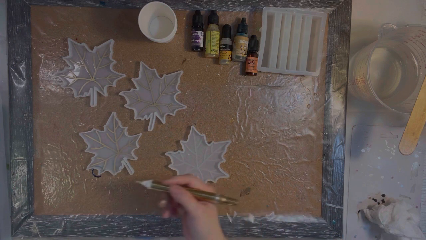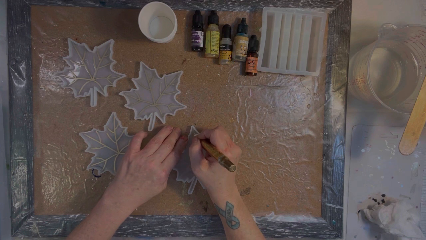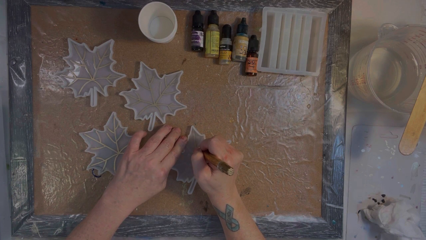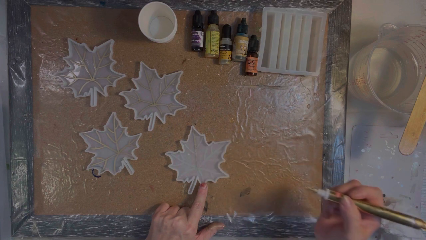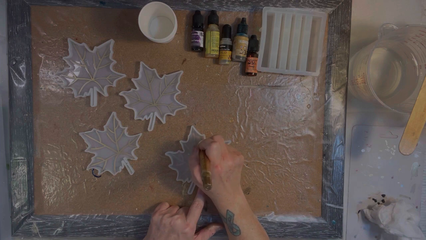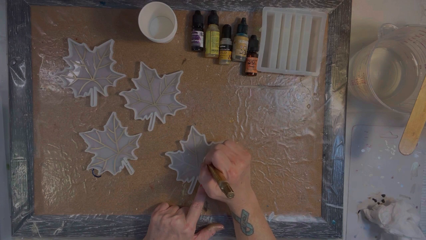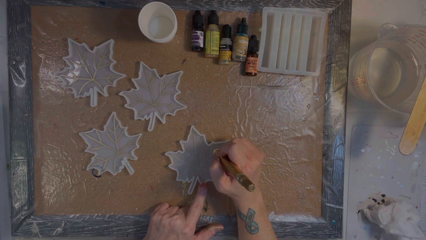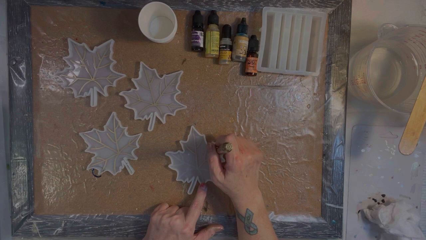So anyway, I did 3 of them. I just figured I'd go through and show you how I do one. Hopefully it'll work. And you just go along and put your gold paint on the little lines. Veins, I guess, is what we call them on a leaf. And just go through them and mark them up. Then when we pour the resin in, when we take them out, the gold will be on the other side.